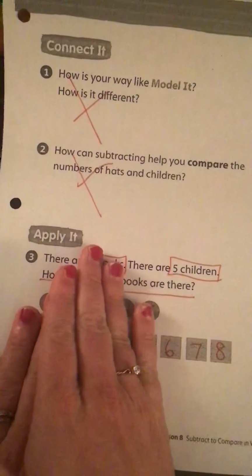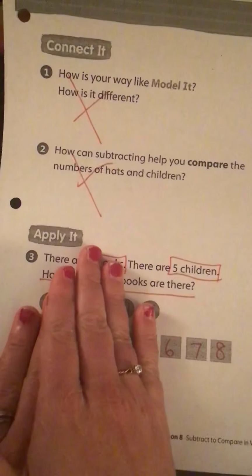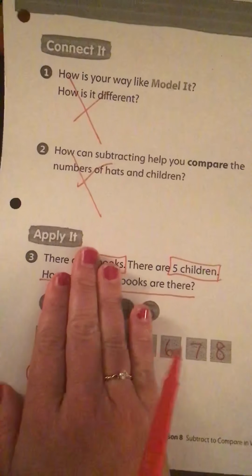So we know that 8 stands for the number of books. There are 8 books. What are we going to subtract or take away, Ev? The number of children, and there are 5 children. So 8 minus 5, what would that equal? If we have 8 here and we take away 5, what do we have left? 1, 2, 3.